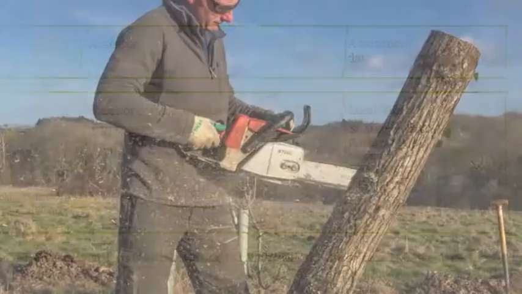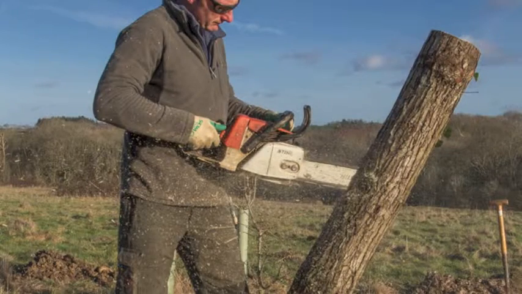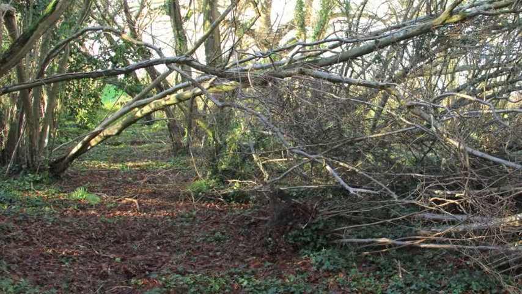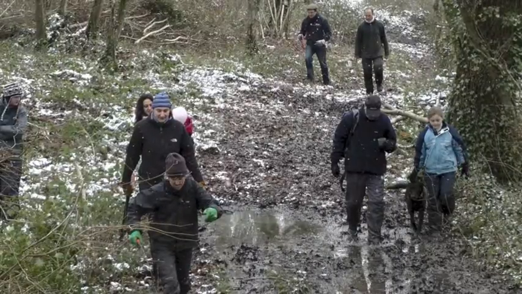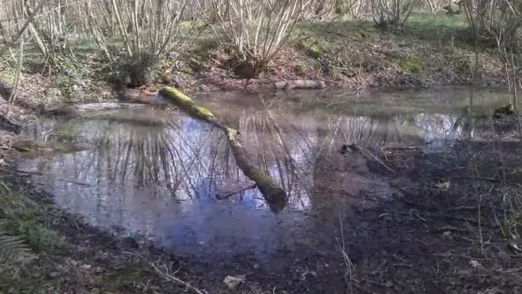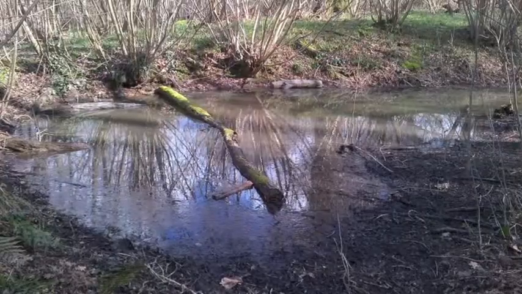Next, you need to identify potential dangers. Generally, there are two types: generic, that apply to all woodlands, such as branches on paths and slippery tracks, and others that are more specific to your woodland, such as a pond or an old mine site.